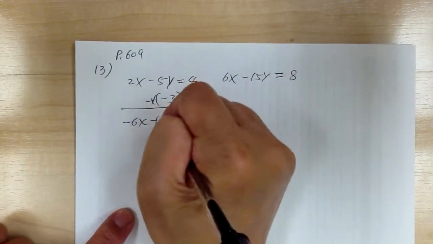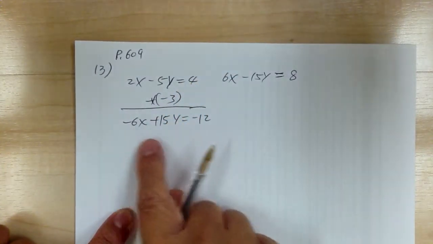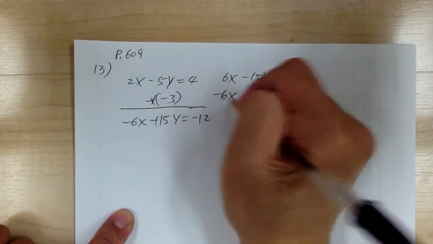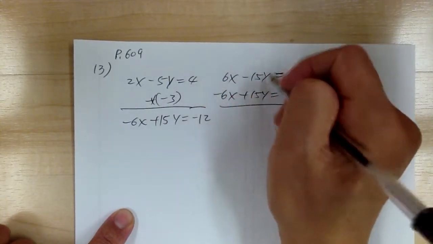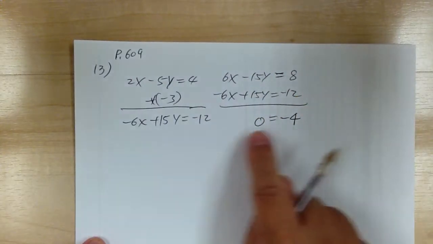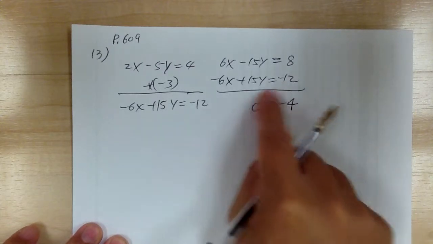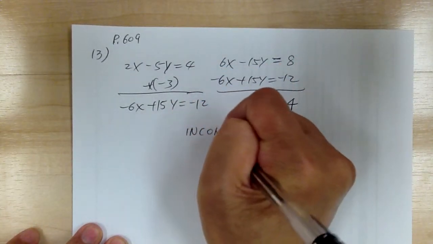And see the opposite, right? And that's a key concept to the elimination method. Okay, you want to make them opposite. I'm going to put this under here. And when I add, they all cancel out. Okay, and in this case, this is not true. So that means they contradict each other. So in this case, the answer is inconsistent.